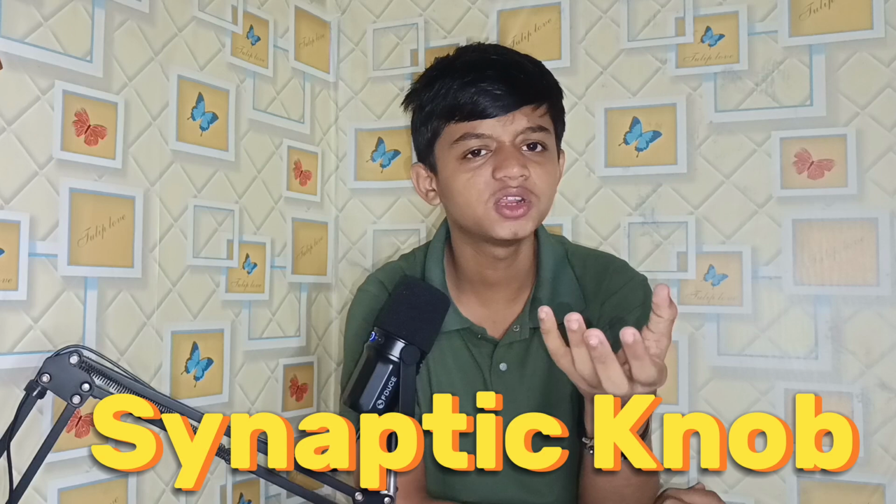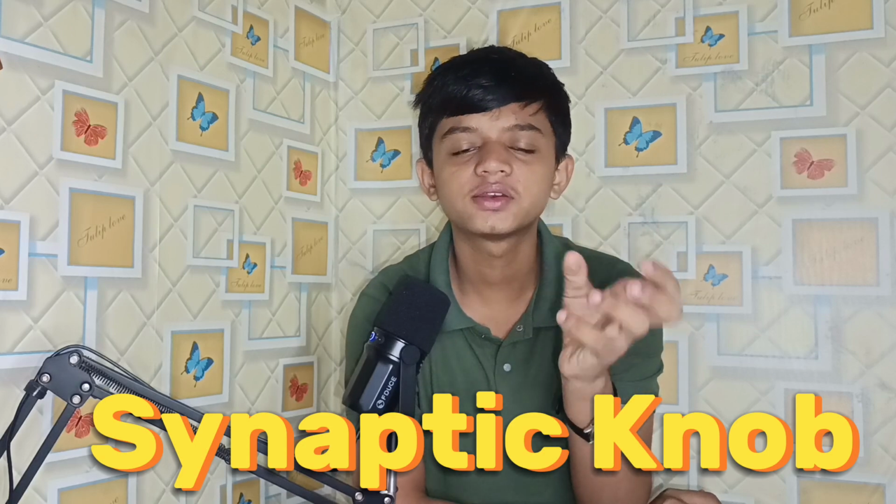Now the axon terminal has a synaptic knob. What is a synaptic knob? A synaptic knob is a bulb-like structure at the end of the axon, at the axon terminal. Inside the synaptic knob, you will find synaptic vesicles, and the synaptic vesicles contain neurotransmitters. That is, there are chemicals present inside the synaptic knobs for the transmission of impulses. So these are all inside our neurons, and they are really, really small.